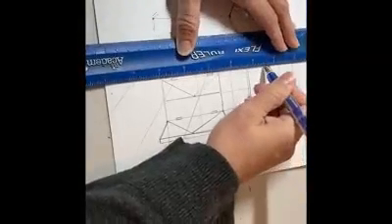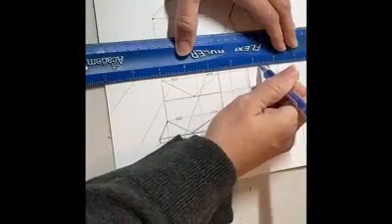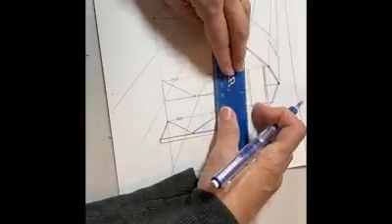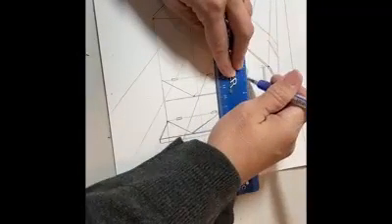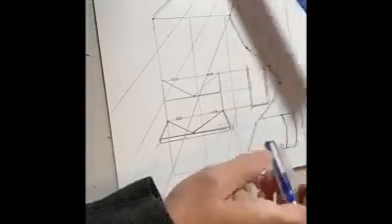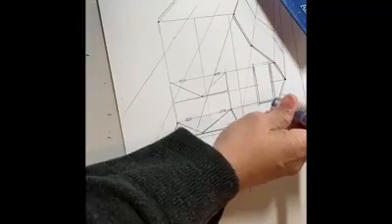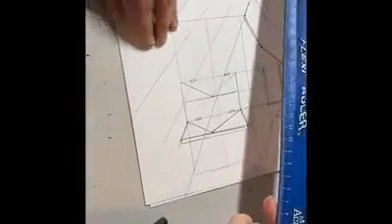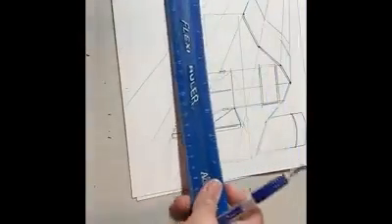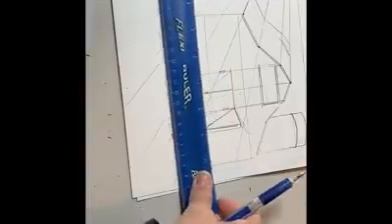And a windowsill here. Okay, it's not perfect, but that's okay. We will clean it up as we get closer, and when we do our line drawing, we'll clean it up a little bit.